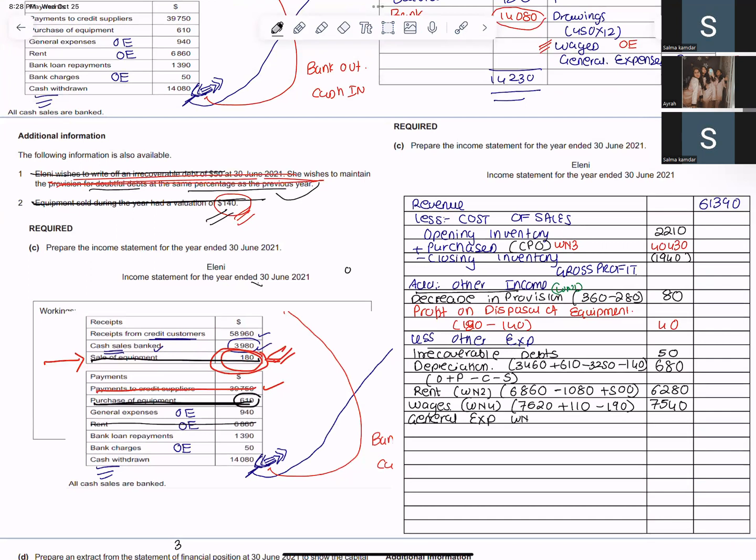So working note number 5. It is 940 plus 110. So this is 2150. Done. So wages and general expenses both are done of the cash account. Rent is also done.